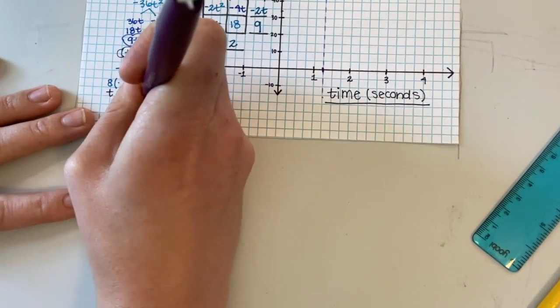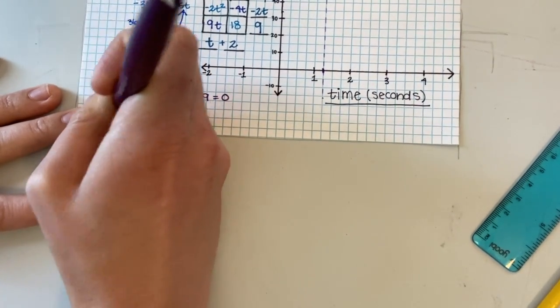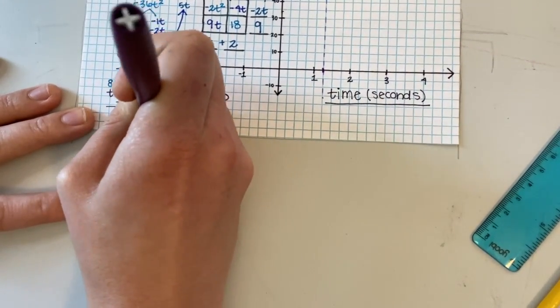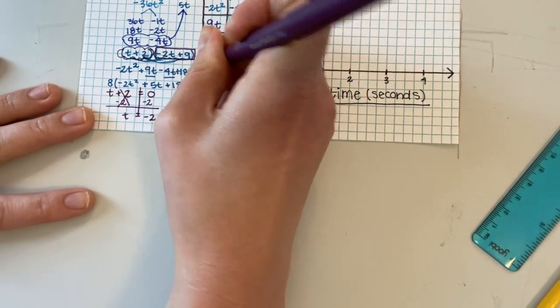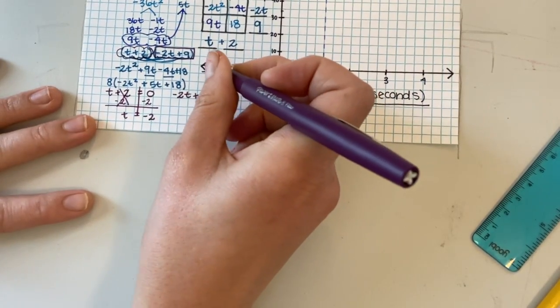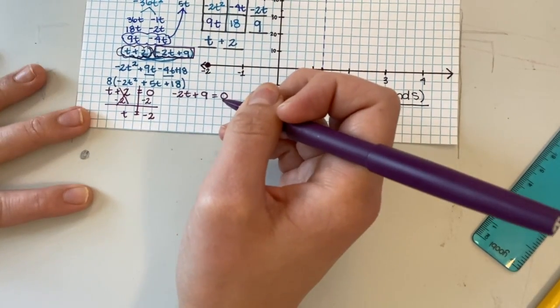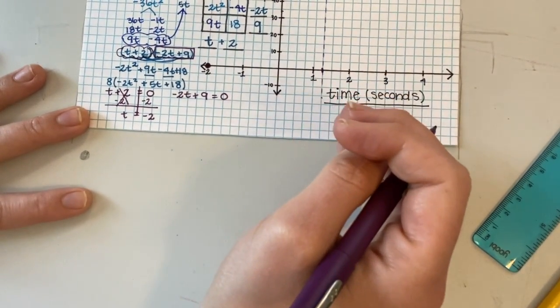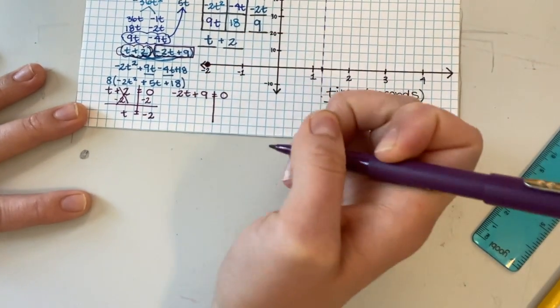Because remember, the factored form is the way we figure out our x-intercepts in a quadratic equation. So for this portion, t equals negative 2. We talked about how we don't want an x-intercept that is negative. I can still put a dot there because that is where it crosses the x, but that's a negative 0, and in this circumstance, a negative 0 doesn't fit the context.